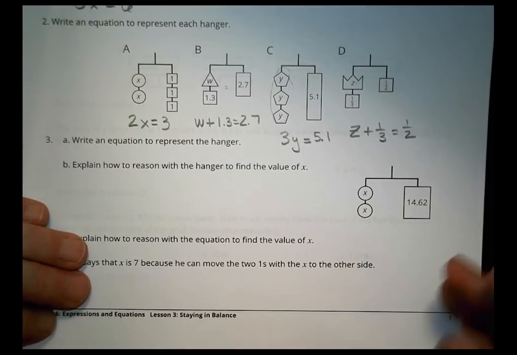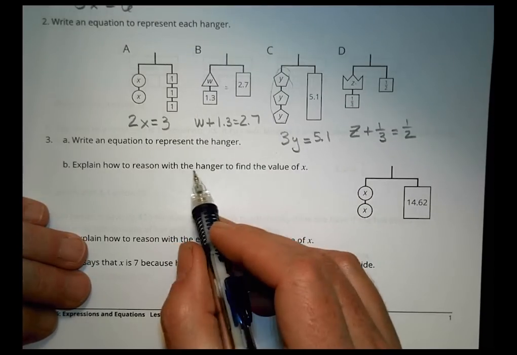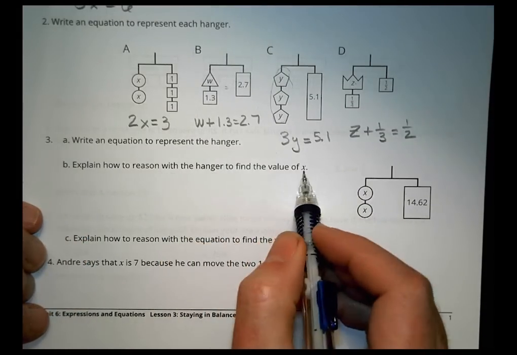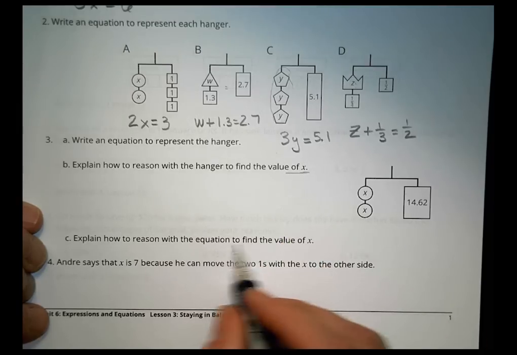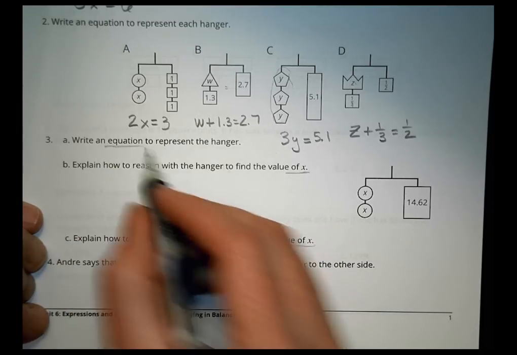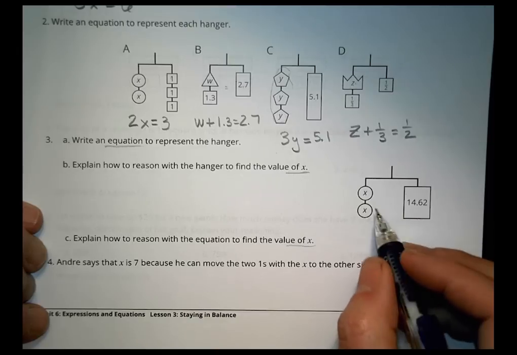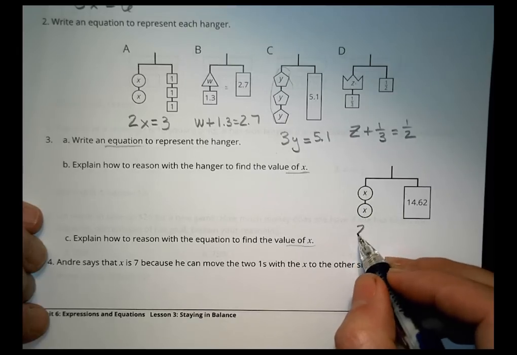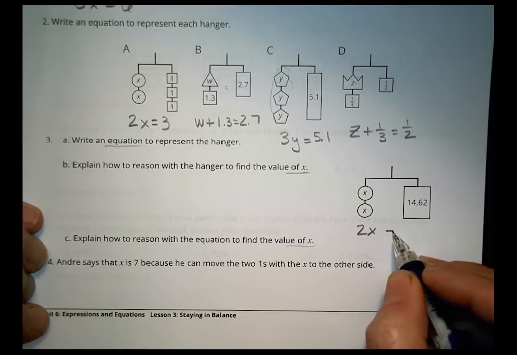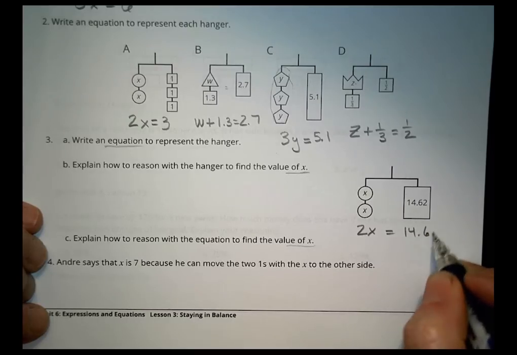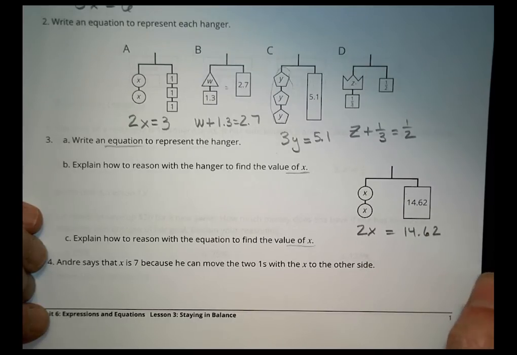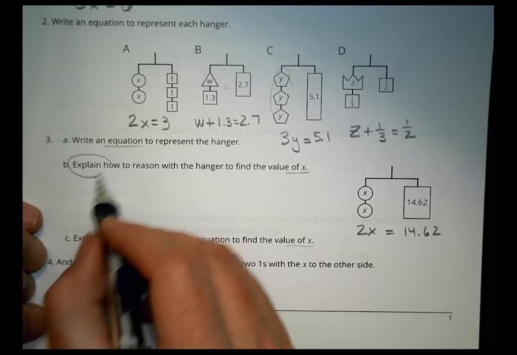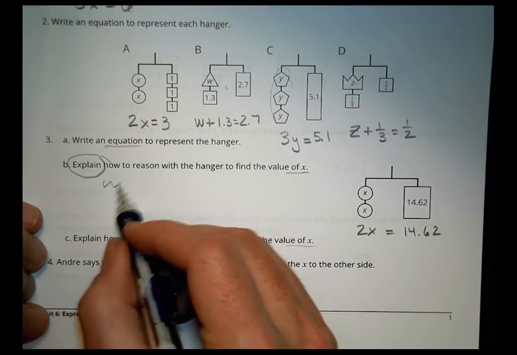For the 3, write an equation to represent the hanger and explain how to reason with the hanger to find the value of x and explain with the equation. Alright, so here we go. For this equation, we can see that we have 2 groups of x equal to 14.62. Okay, so as you explain with your words, you're going to write some stuff down here.